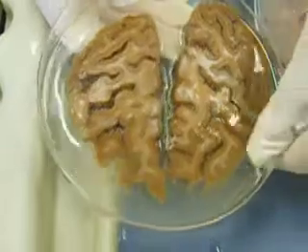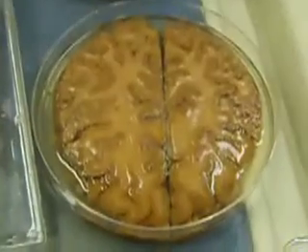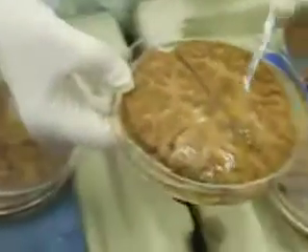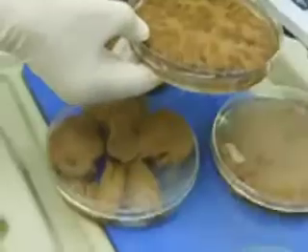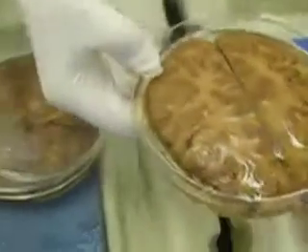So let's go to, let's see, we will go to this one. Now, leaving size aside, what is the relationship of this to the one we were just looking at? Inferior. Yeah, how do you know that? Not using size as a criterion. More white? More centrum semiovale.